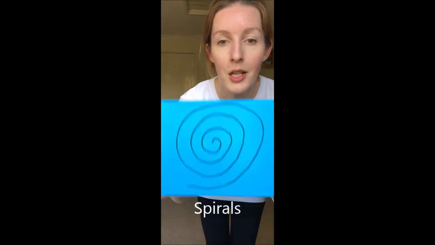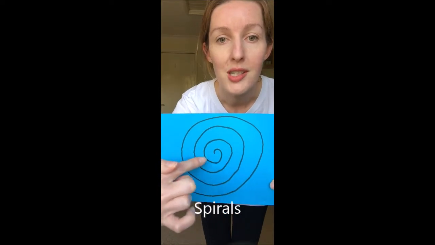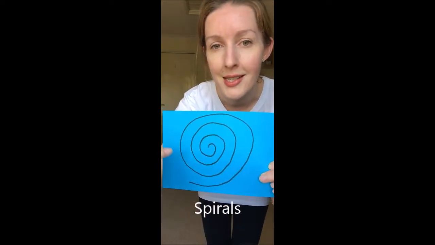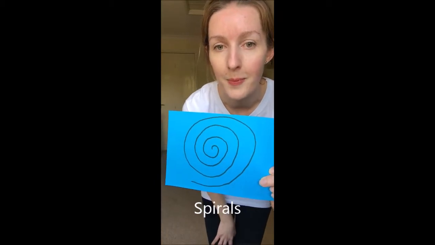For those of you that have been to my lessons, you have seen these pictures quite a few times. We're going to explore the idea of spirals: circles that start small and get bigger and bigger. If you think of a snail shell, it's that kind of pattern.